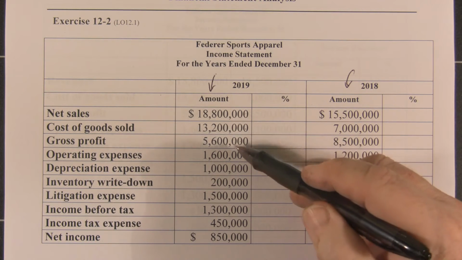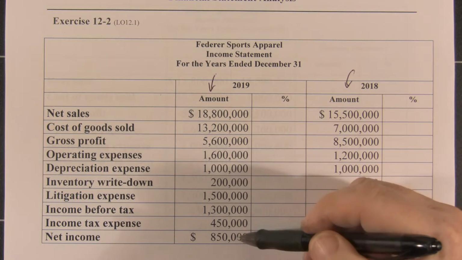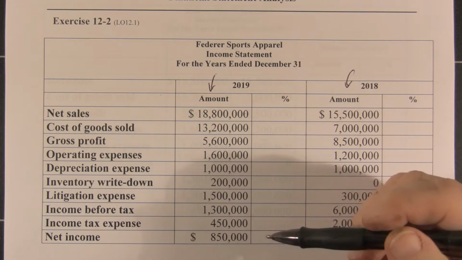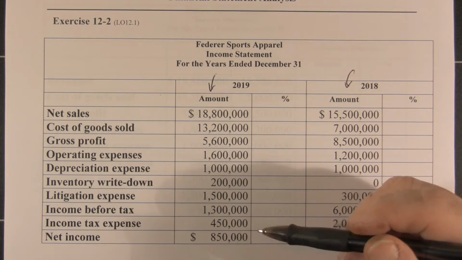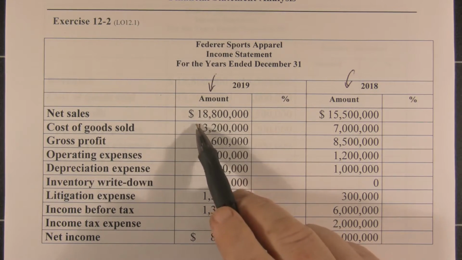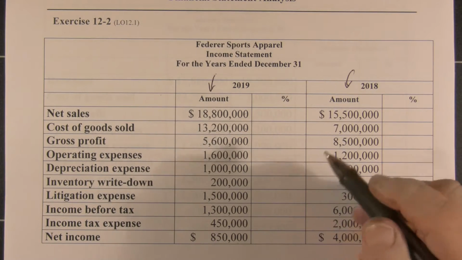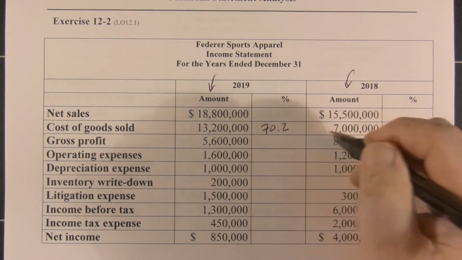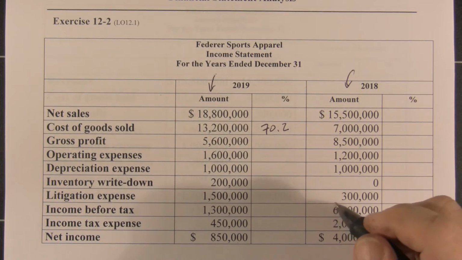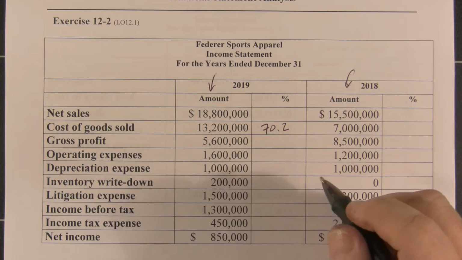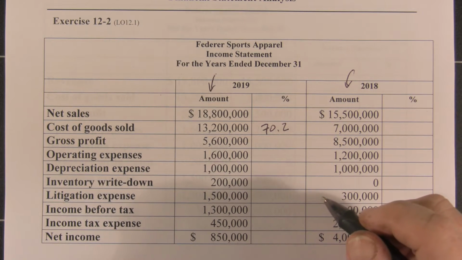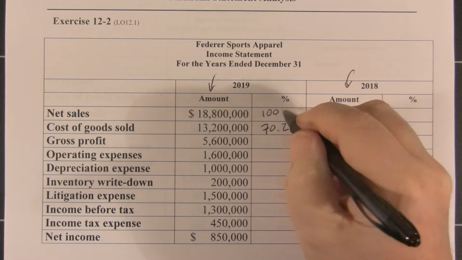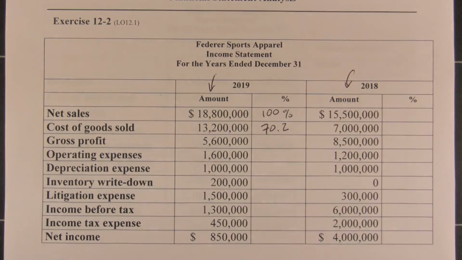What percentage of net sales was operating expenses, etc.? So what we need to do is take 13,200,000 and divide by 18,800,000, and we come up with 70.2%. So cost of goods sold is 70.2% of net sales. Net sales, of course, is 100% of net sales.